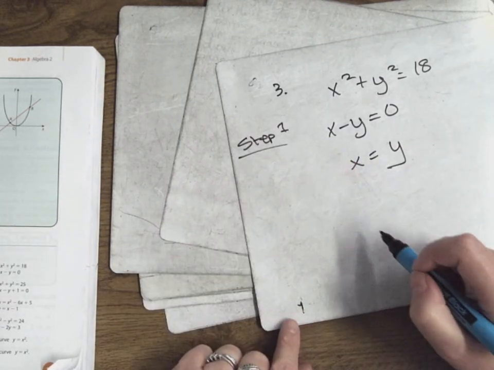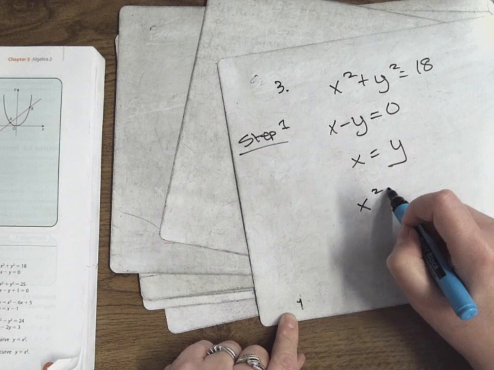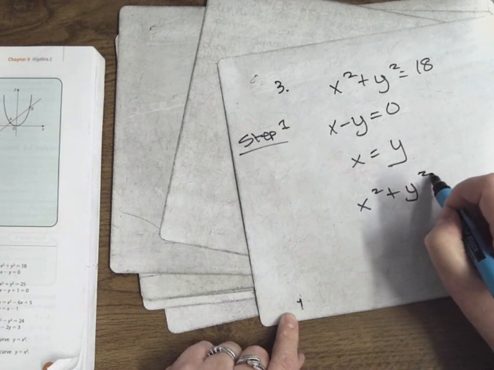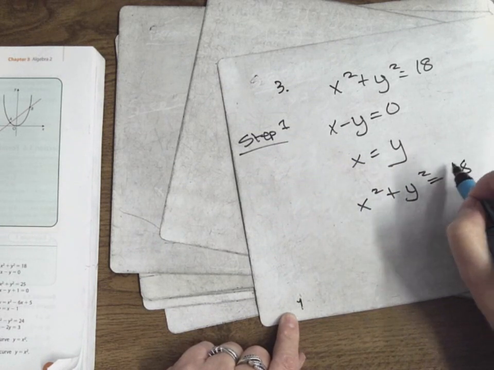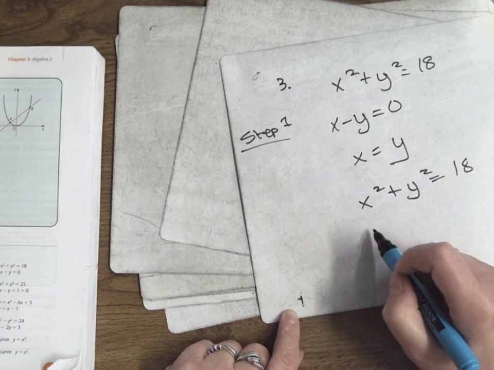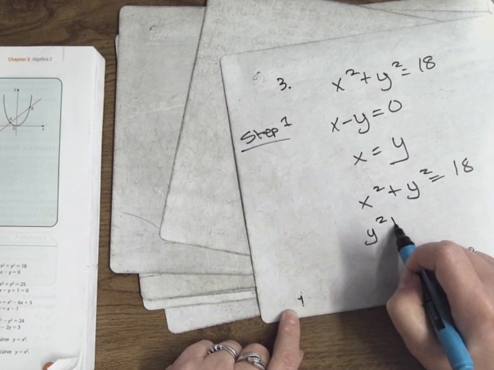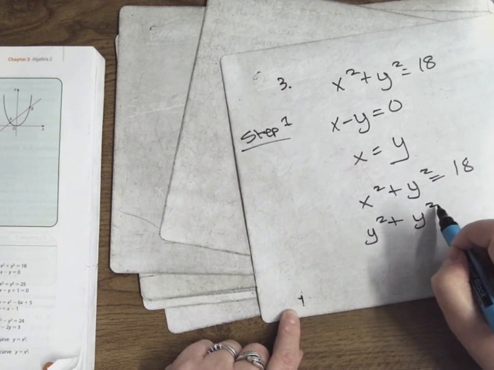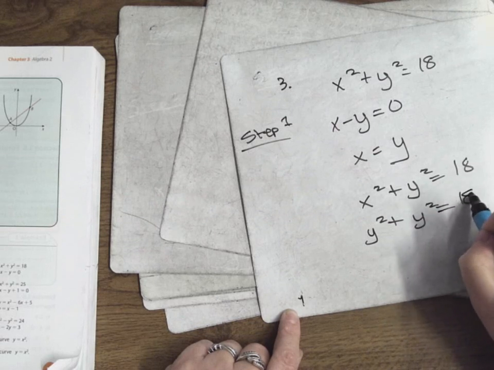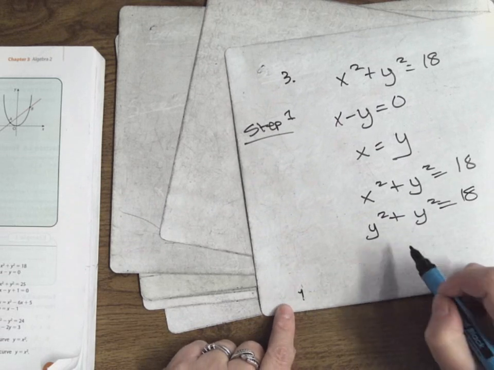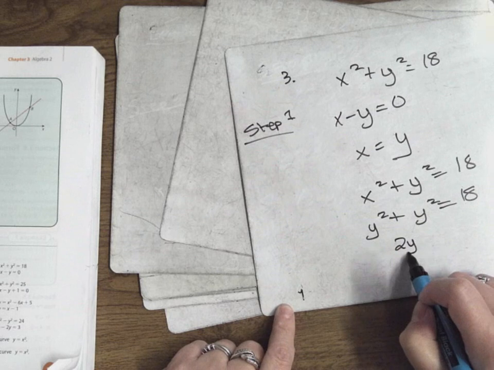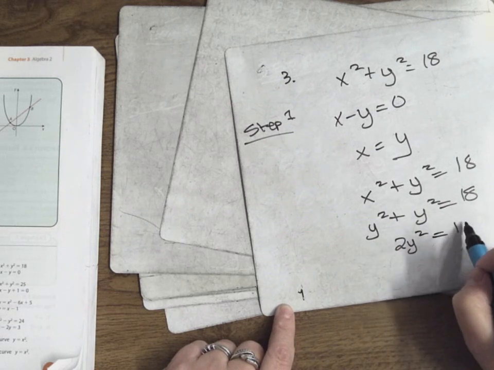So everywhere I see an x in x squared plus y squared equals 18, instead of x, what am I going to write? Y. So that's y squared plus y squared equals 18. So that's 2y squared equals 18.